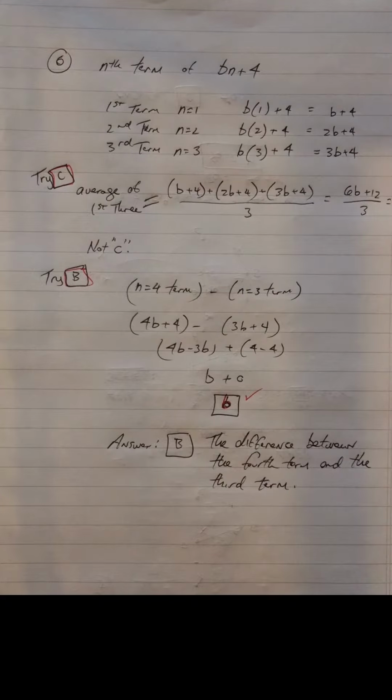For example, first I tried C, the average of the first 3. By adding these first 3 terms, I get that b plus 4 plus 2b plus 4 plus 3b plus 4 equals 6b plus 12. Well, when I divide it by 3, I don't get the desired value of b. So therefore, it's not answer choice C.